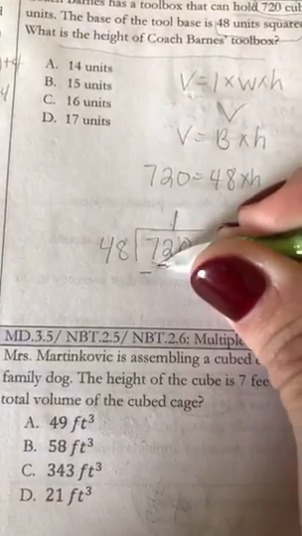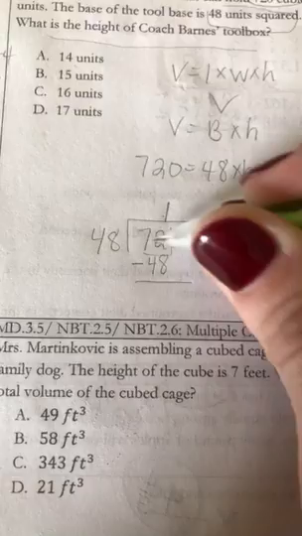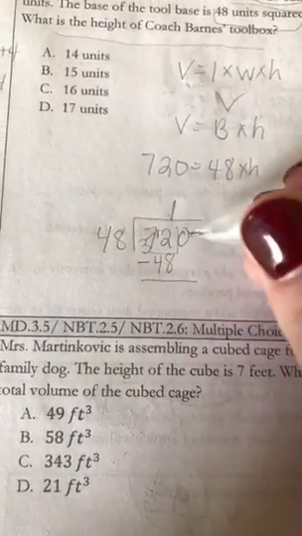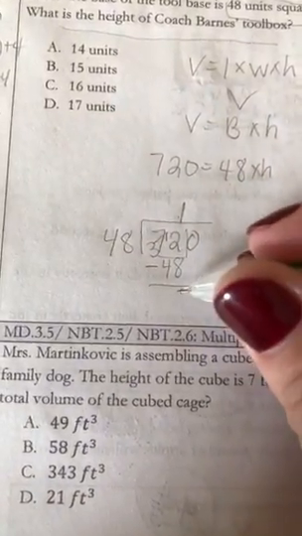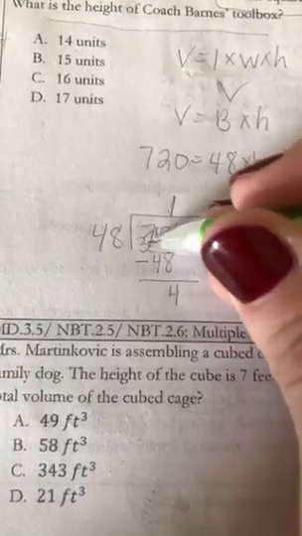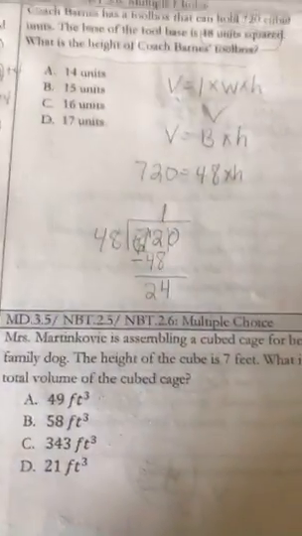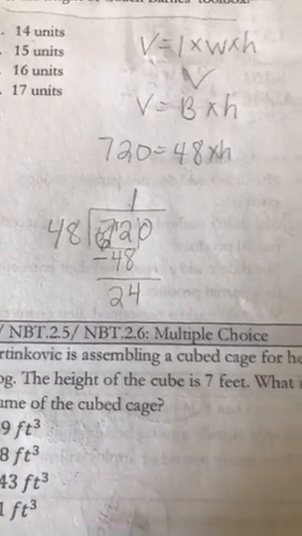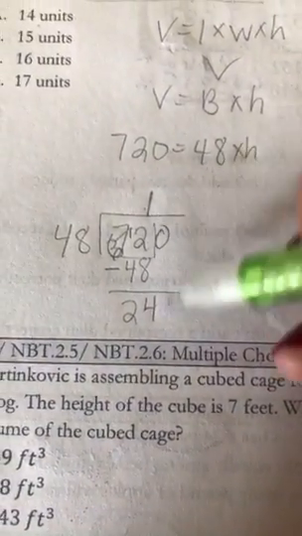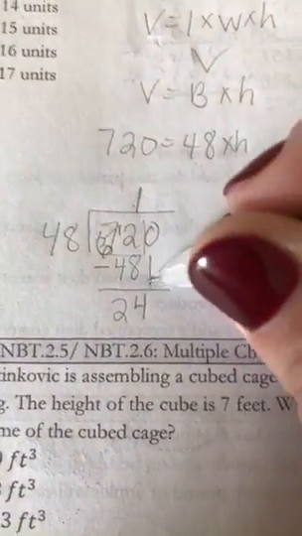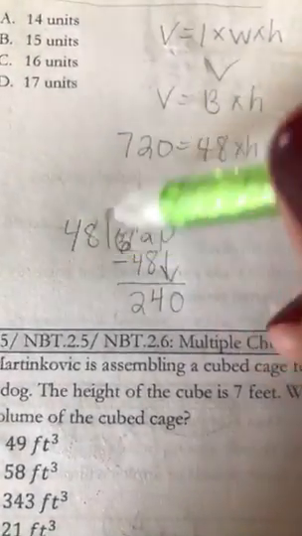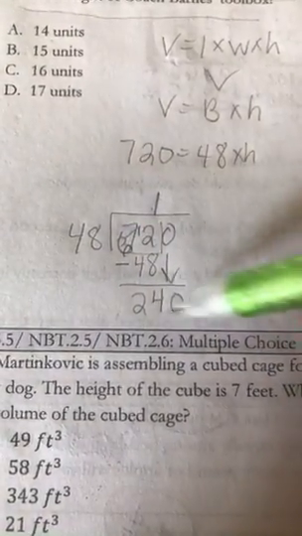So when I subtract 48, that's going to leave me 12. Take away 8 is 4. And then 6 take away 4 is 2. So how many times can 24, oh no, I need to drop down my 0 and now figure out how many times can about 48 go into 240.